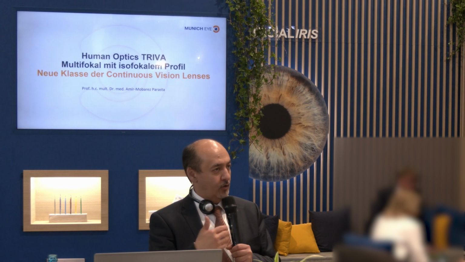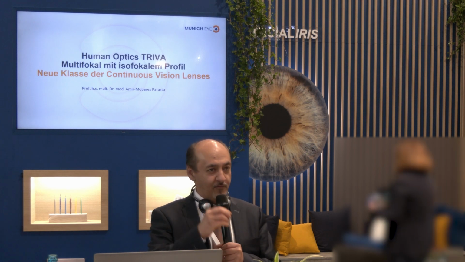Currently, we essentially have monofocal, monofocal plus, and the so-called CV lenses, continuous vision. These are lenses with more than 2 or 3 foci, essentially polyfocal lenses, and this is what we refer to with modern lenses. Let's make a brief comparison with how it was before.